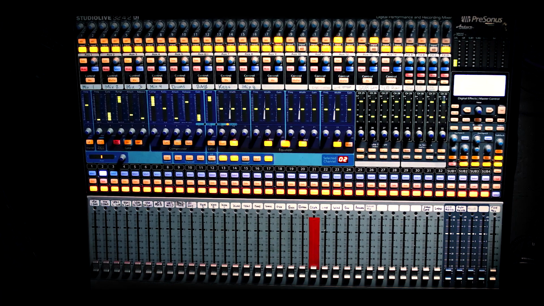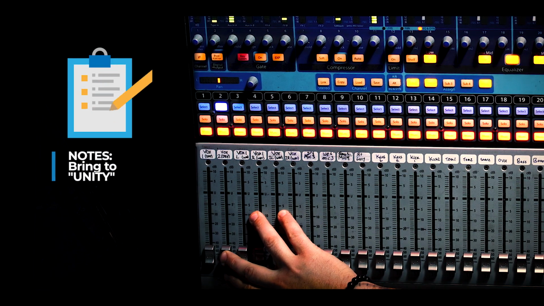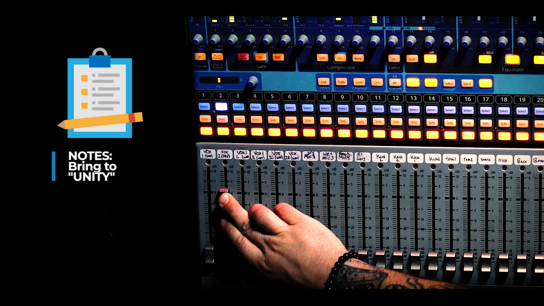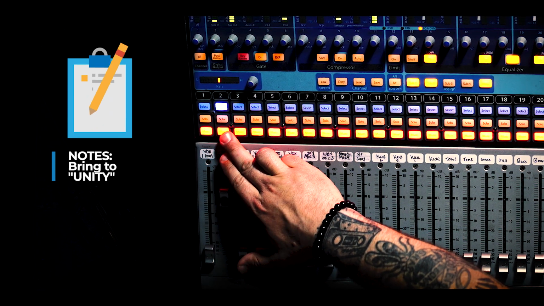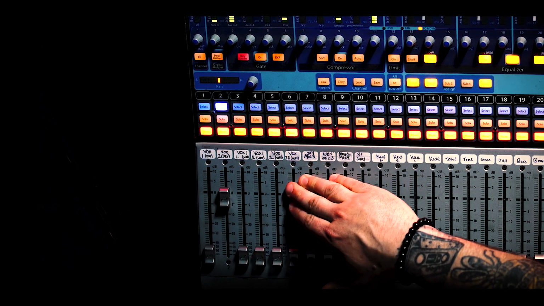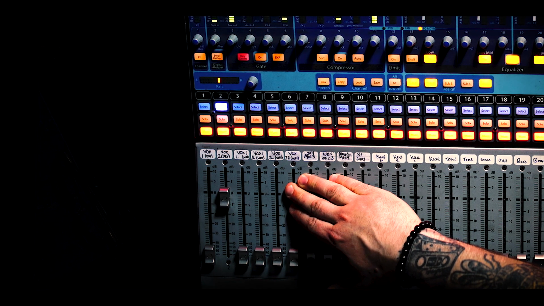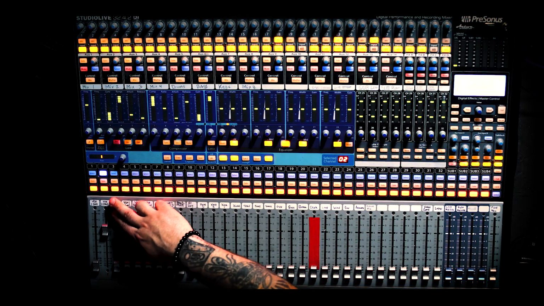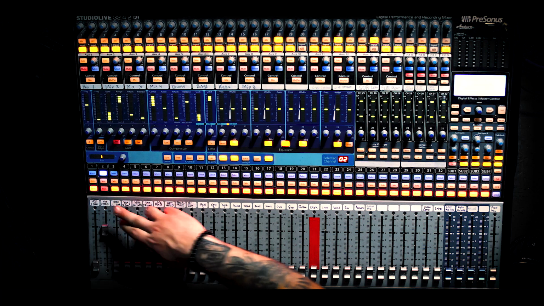We can also go ahead and bring up our fader to unity. Unity is a level in which that specific component is neither gaining nor trimming the signal. We can also go ahead and unmute the channel.